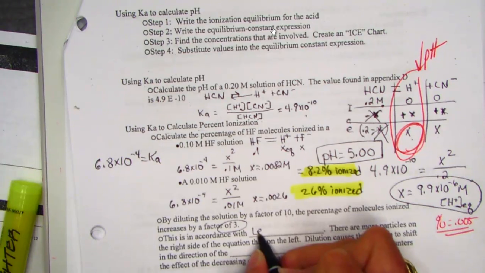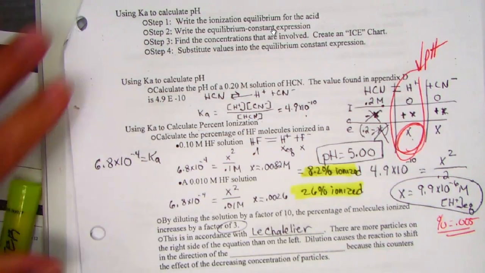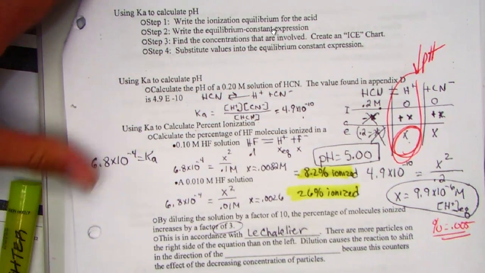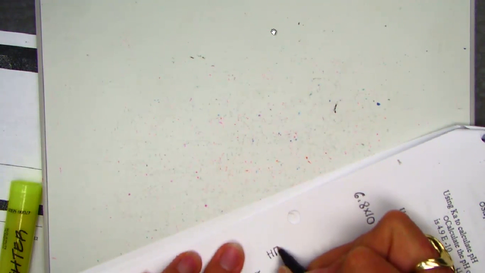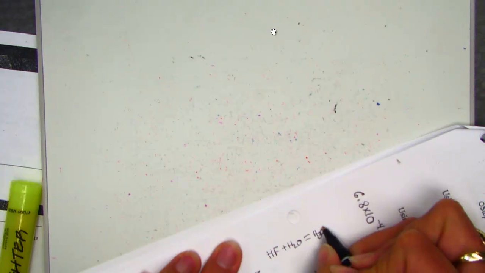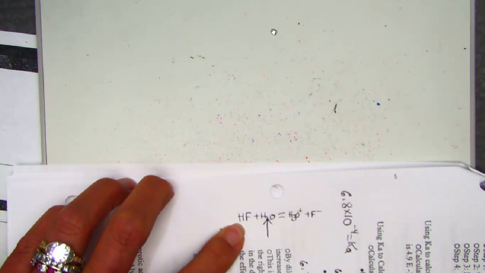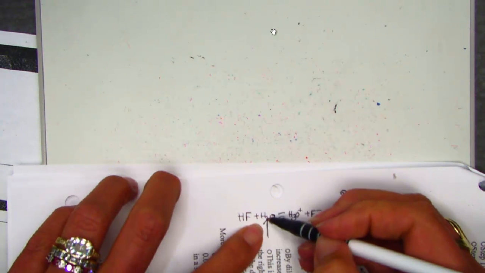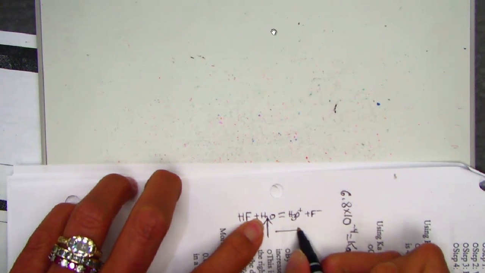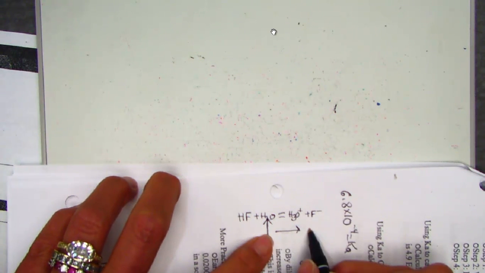It really is nothing more than Le Chatelier. Think about our original equation. And I'm just going to turn my paper a little bit sideways so I have some more room to write. If HF placed into water sets up an equilibrium, HF dropped into water, what if we add more water? That's Le Chatelier's principle, isn't it? If we increase the concentration of a reactant, we're going to force that reaction to establish equilibrium again and relieve the stress. It's going to shift to the right.